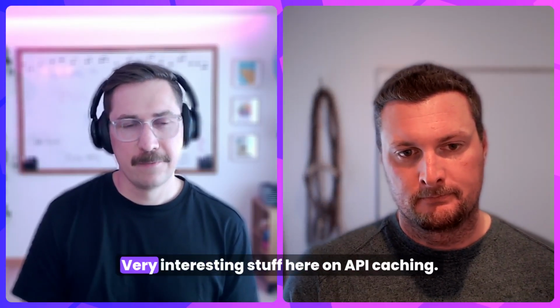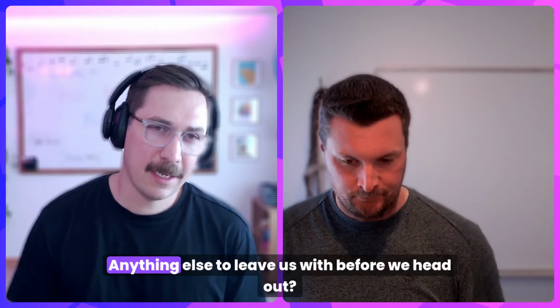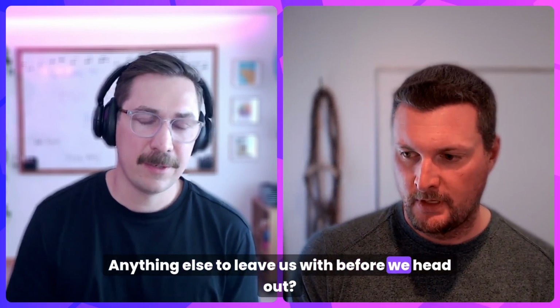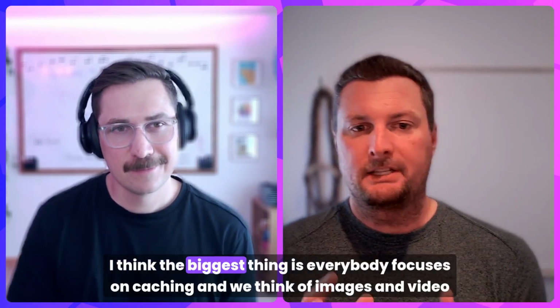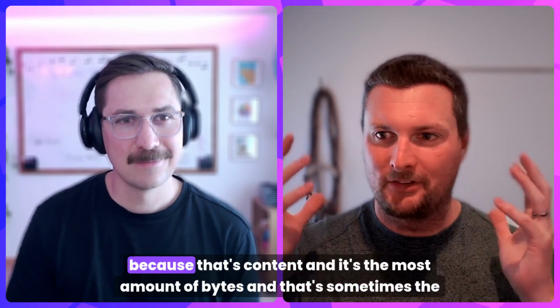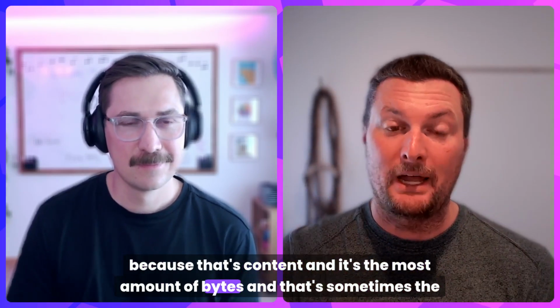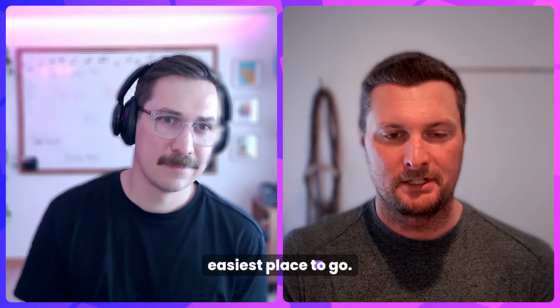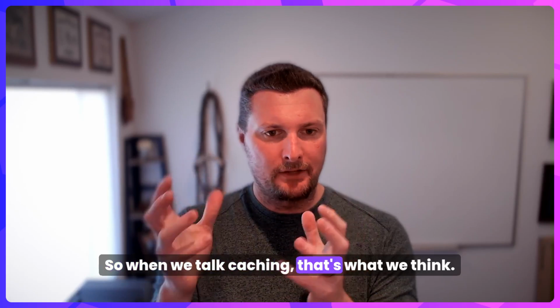That makes sense. Very interesting stuff here on API caching. Anything else to leave us with before we head out? I think the biggest thing is everybody focuses on caching and we think of images and video because that's content and it's the most amount of bytes, and that's sometimes the easiest place to go. So when we talk caching, that's what we think.